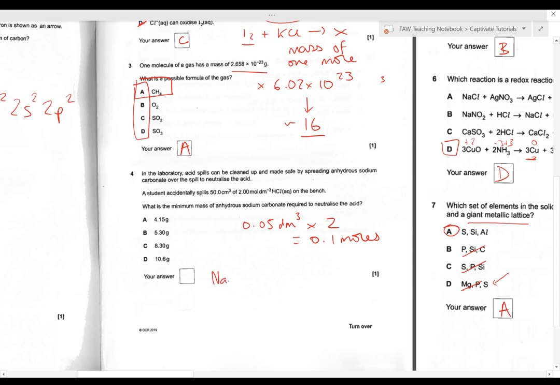So this is sodium carbonate reacting with hydrochloric acid to form these products. And if we go ahead and balance that out, we find that we've got a 2-to-1 ratio between the HCl and the sodium carbonate. So if we've got 0.1 moles of hydrochloric acid, that would need 0.05 moles of sodium carbonate.